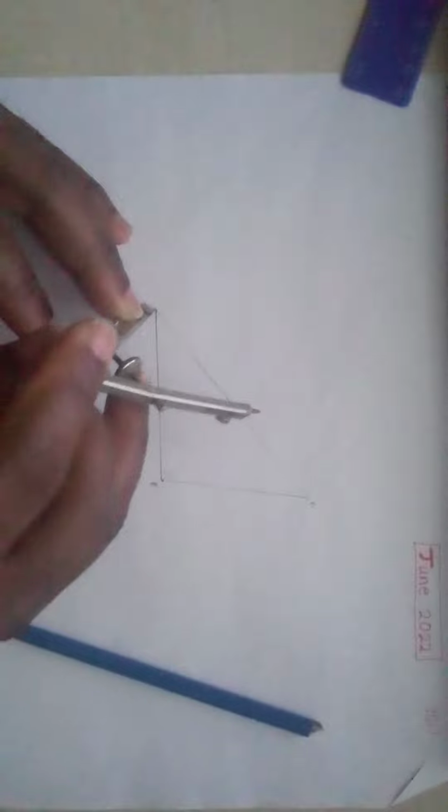Mediator of AC is just a line that divides a given line at the right angle. To get the mediator of AC, this is what I'll do. I'll open out my compass. It should be more than half of the length AC, because if it's less than half, I'm not going to have it correctly. So I open it out like this, and I equally place it at this point without changing the length, and I do the same.